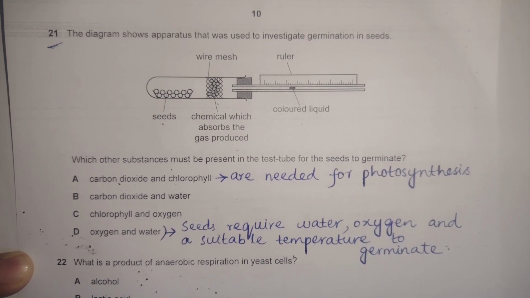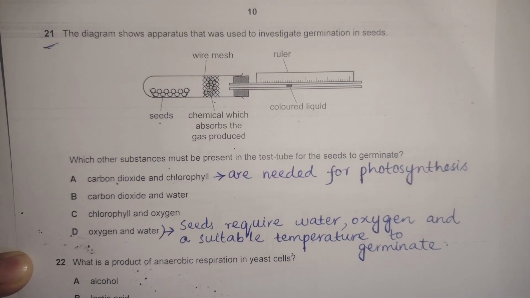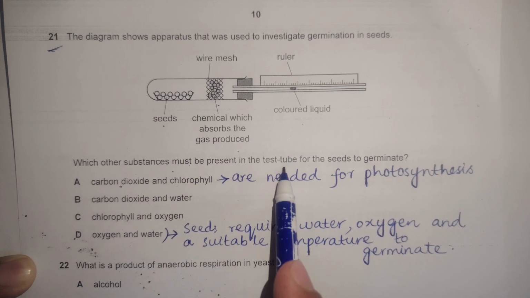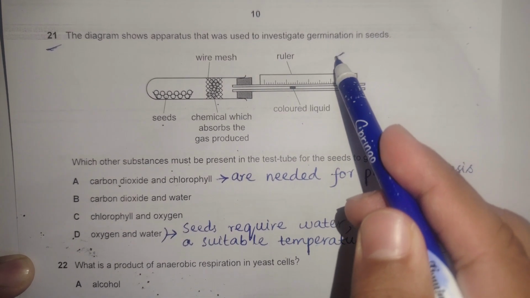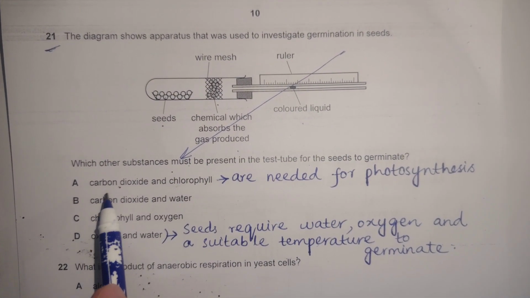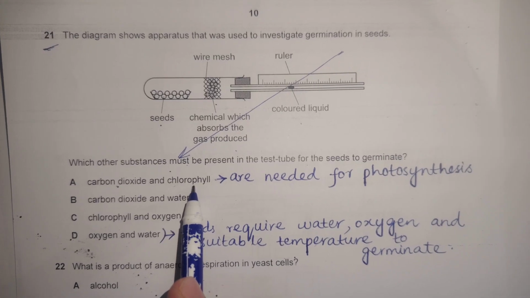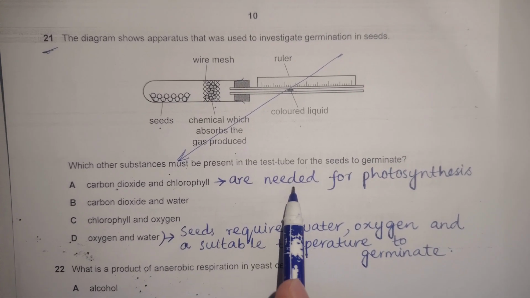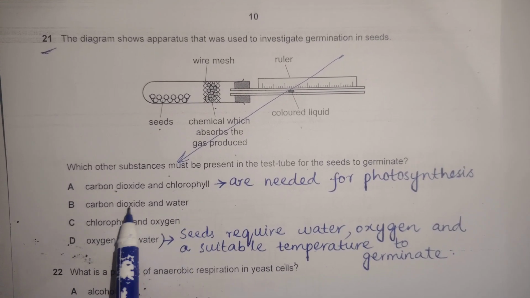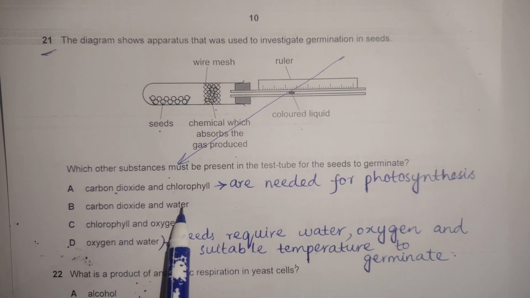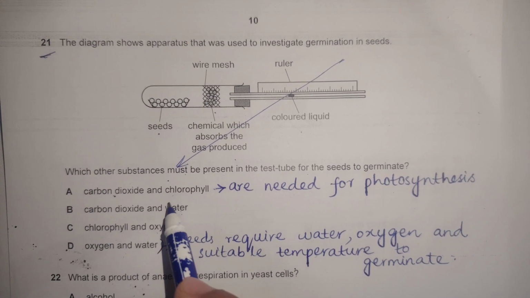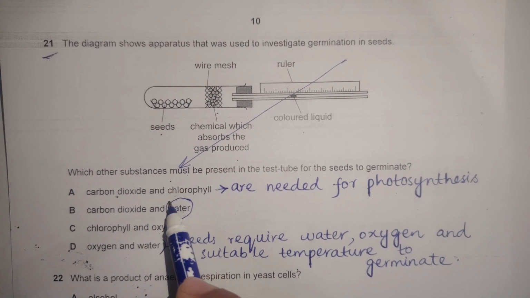This is a conceptual question, so you must know what substances are needed for germination in seeds. We have got four options here. First is carbon dioxide and chlorophyll. Both of these things are needed by plants for photosynthesis. Carbon dioxide and water, these are not the products that are required. Chlorophyll and oxygen. Here water is important and necessary for seed germination.